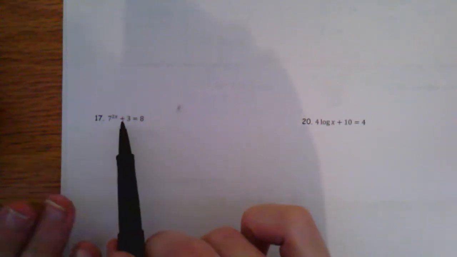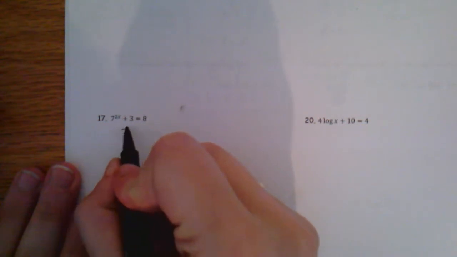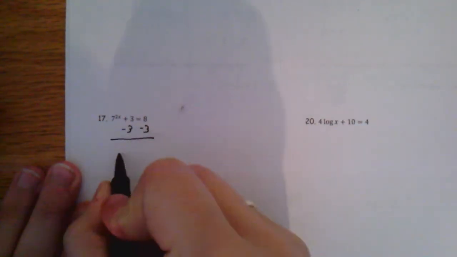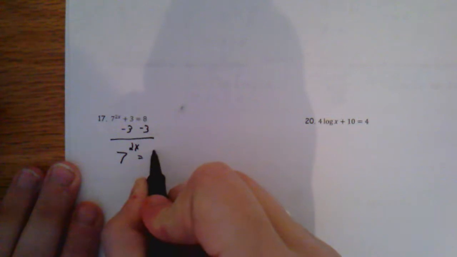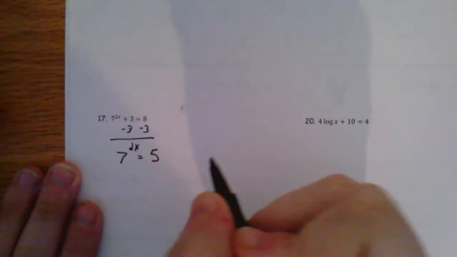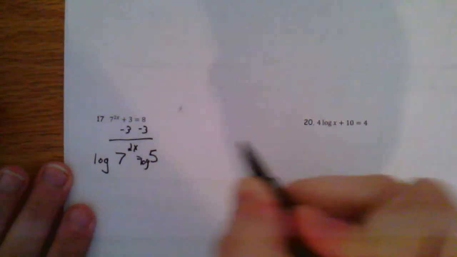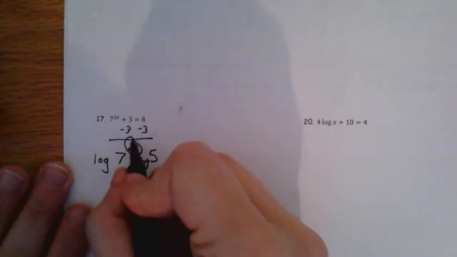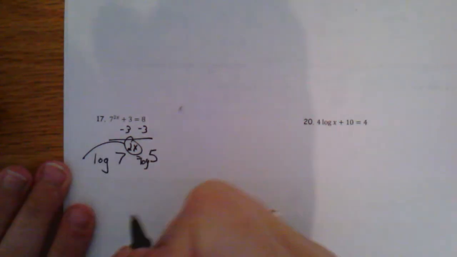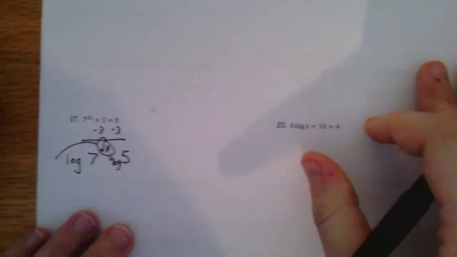Number 17, same idea. You have an exponent just like number 15, except you do have this +3 trailing on the end, and that does prove to be an inconvenience. So you might as well go ahead and get rid of that 3. You have 7 to the 2x equals 5. And then just like I was saying with problem 15 up above, you would want to pick ln or log. I tend to go with log unless it's an e. Log both sides, pull that exponent out front, and then go into division and so forth and so on.